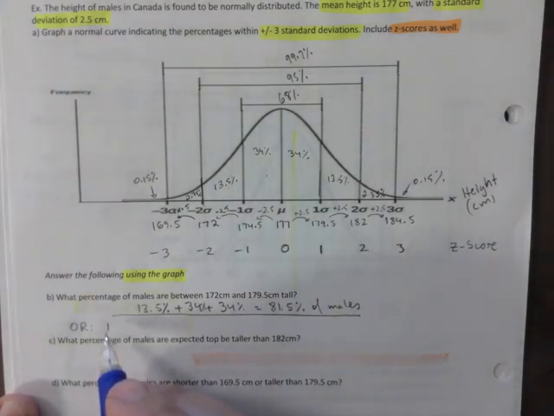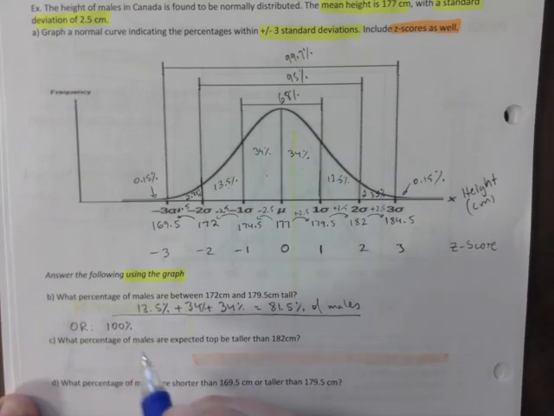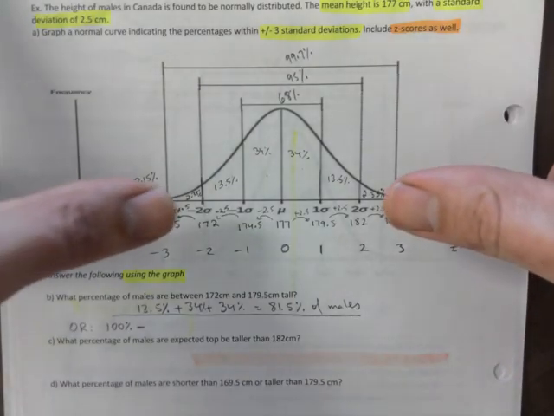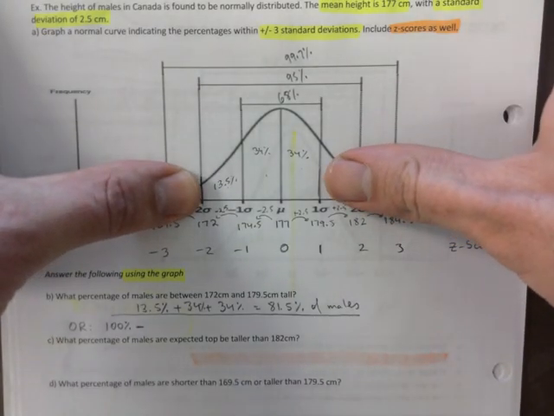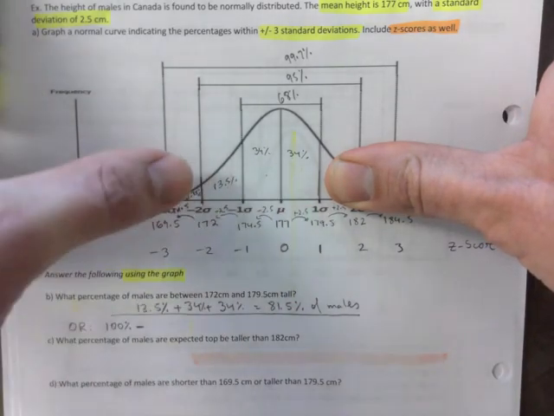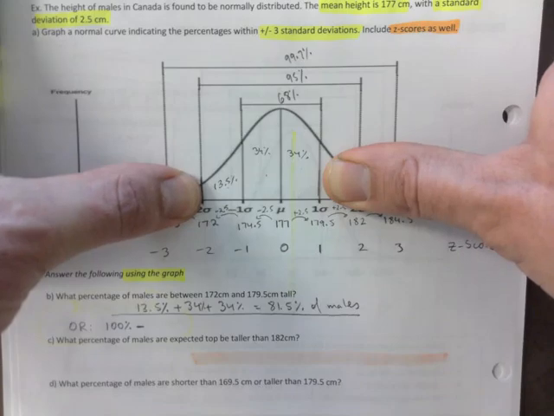Percentage-wise is 100%, correct? What am I going to subtract from 100? Which ones do I not want to be part of it? Just look up here 1 second. We just care about 172 to 179.5, right? We just care about that.